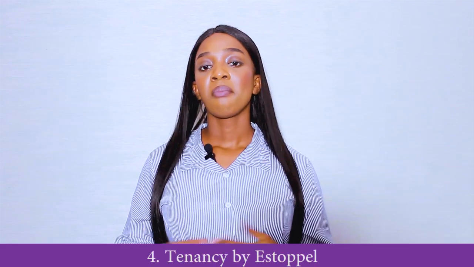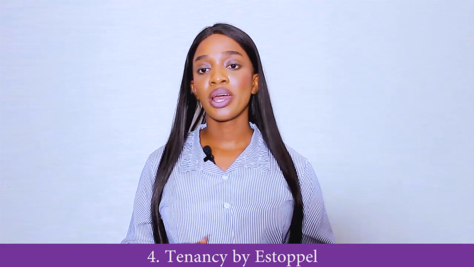A tenancy by estoppel arises when an individual rents out a property in which he has neither title nor interest. Now, the landlord-tenant relationship cannot be denied by either the landlord or the tenant. This type of tenancy is also governed by terms of an expressly entered into tenancy.